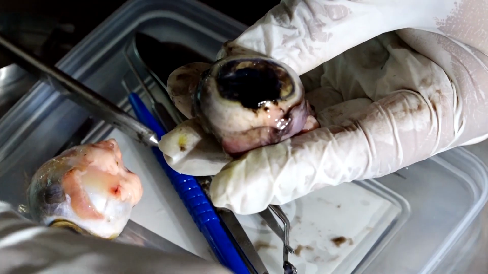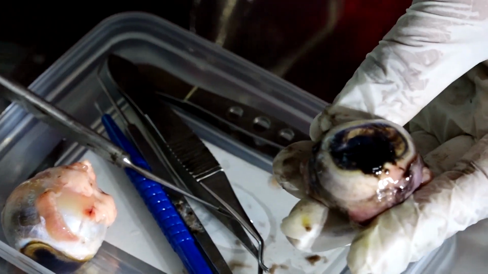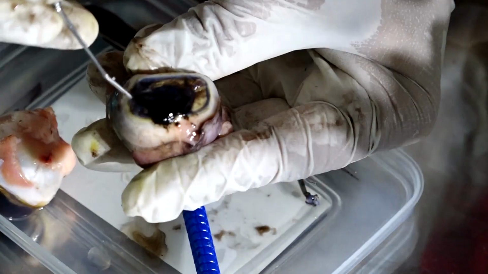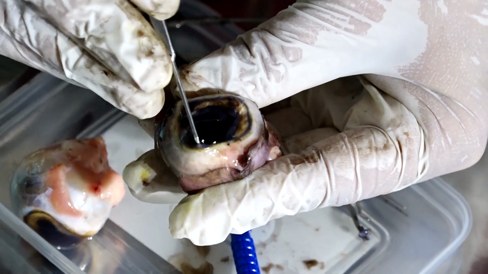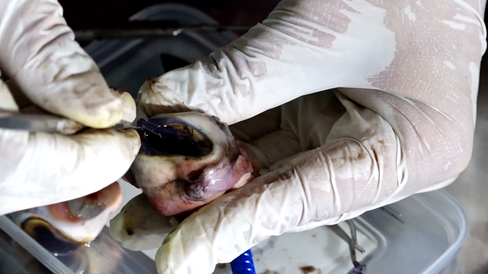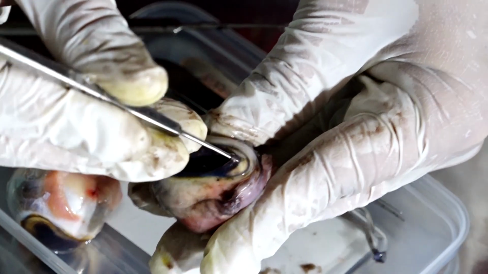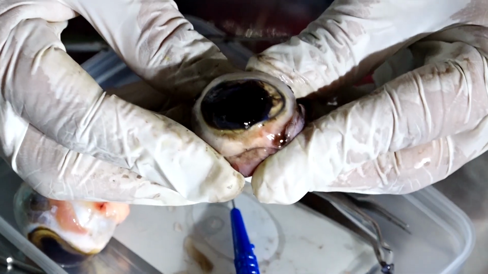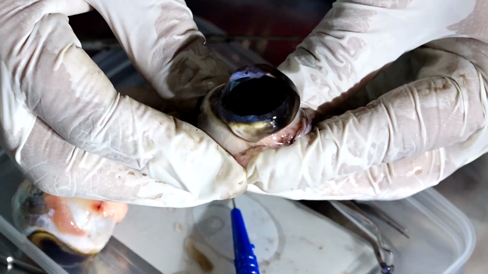The vitreous is a structure which is present. Where is that instrument? Okay, here. I'll try to show you the vitreous. If I get it intact, that means the goat was really very, very young. So this is the vitreous. I'm trying to remove the vitreous from inside the eye.